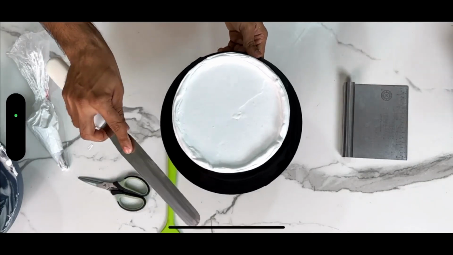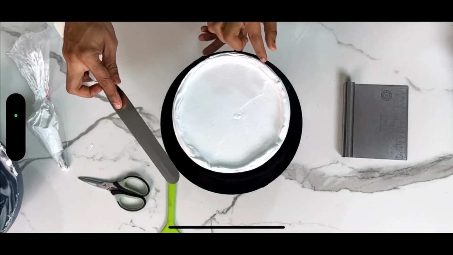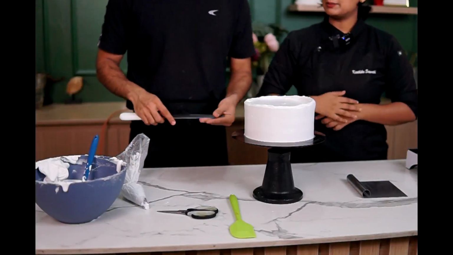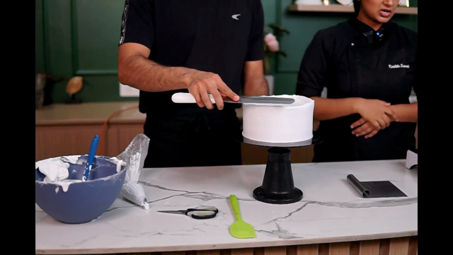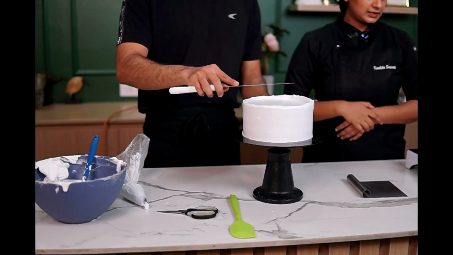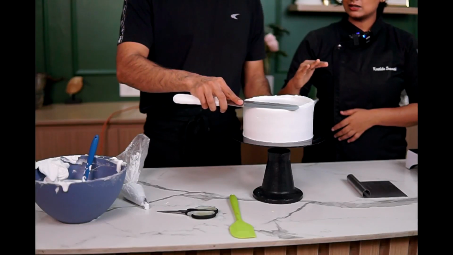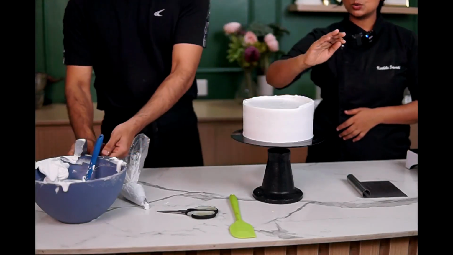Okay, now let's do the top portion. Okay, so 1 second. So we have these extra frosting on top, right? So we are going to scrape it, using a straight palette knife. Come from outside at a little angle all the way inside and swiftly remove it.